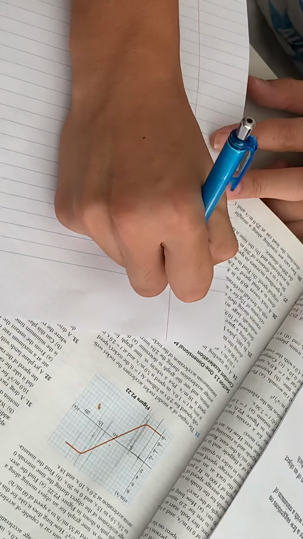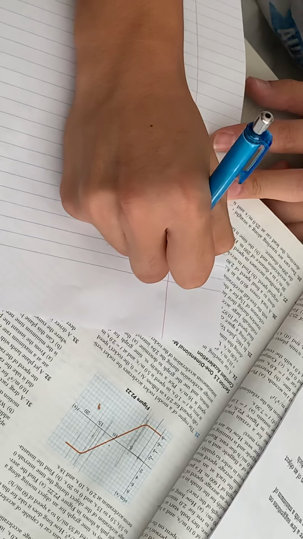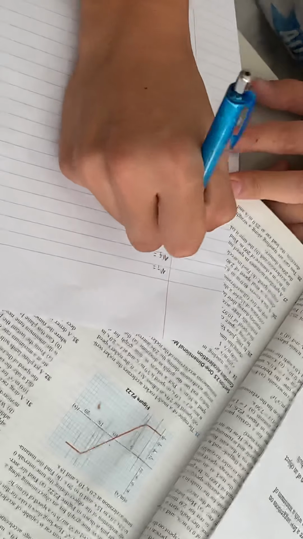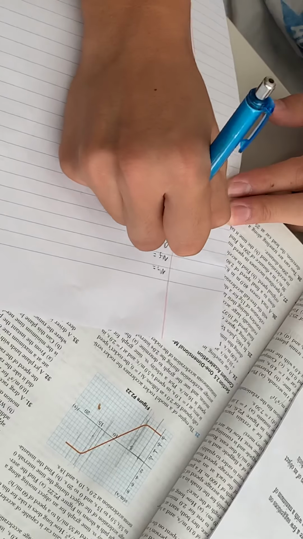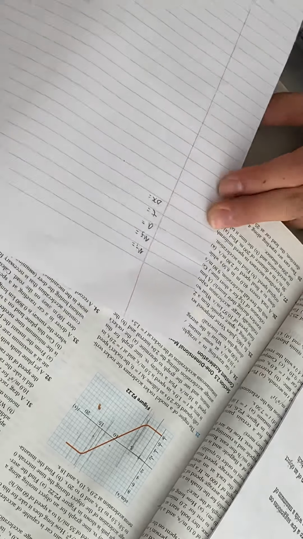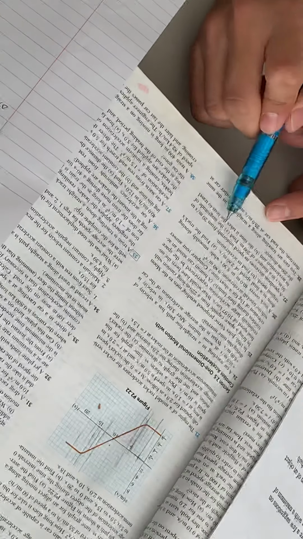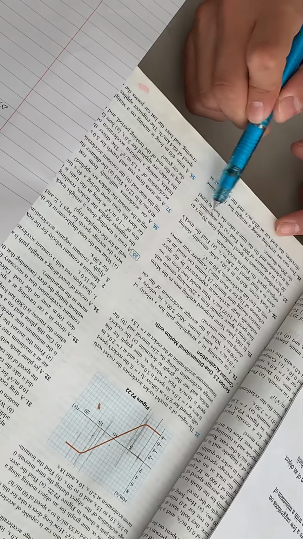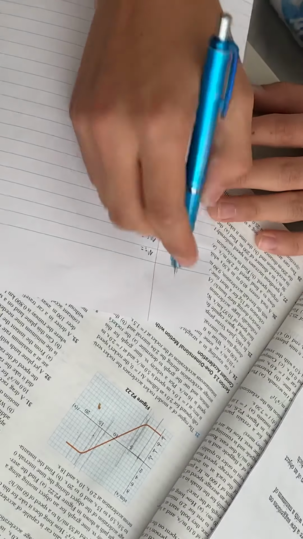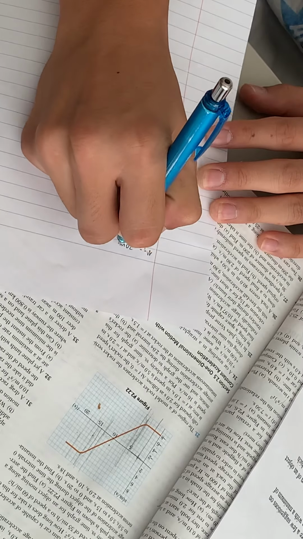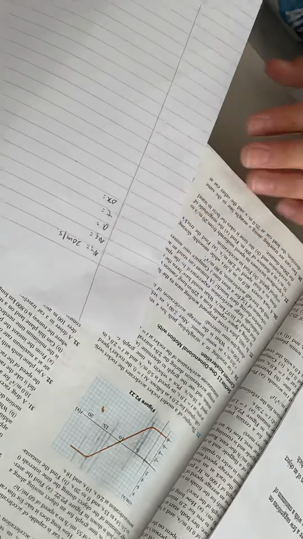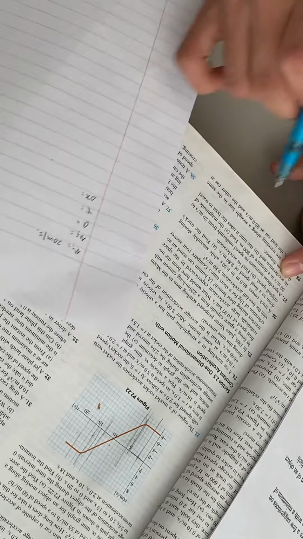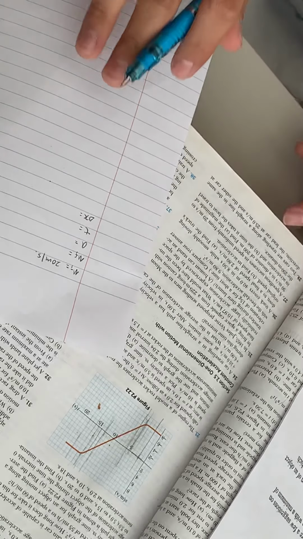So we have the initial velocity, final velocity, acceleration, time, and displacement. Since it says increases its speed uniformly from 20 meters per second, we know that the initial velocity is 20 meters per second. For the final velocity, we know that it's 30 because it says 20 meters per second to 30 meters per second.